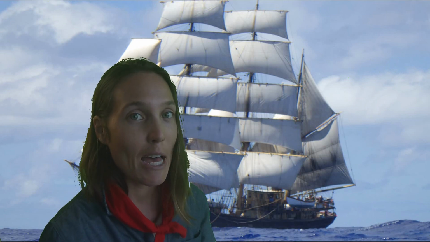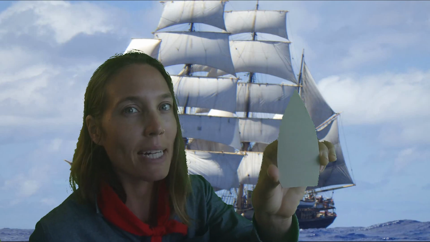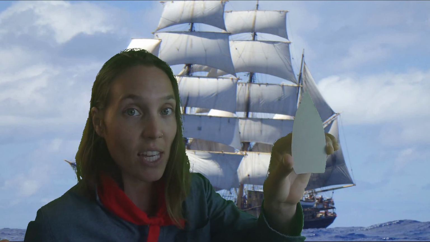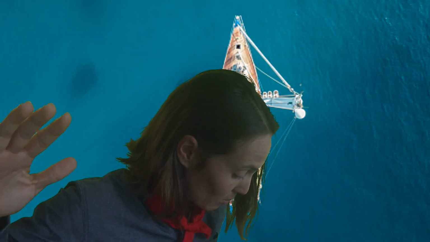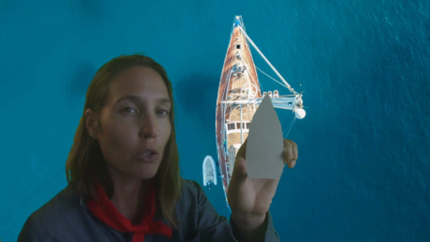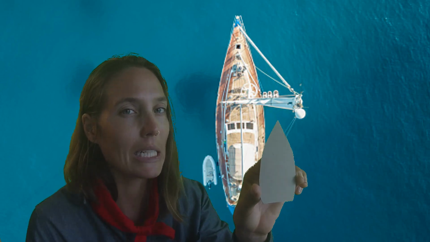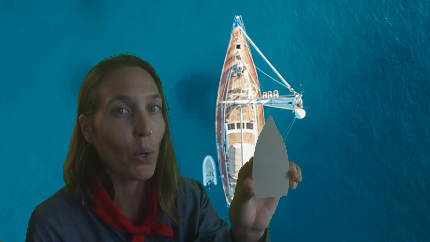Let's take a look at my boat here. Ta-da! Now imagine you're a bird flying high in the sky and you're looking down at the boat. That's what this is, a bird's eye view of the boat. We need to learn a few terms about this boat that'll make it a little easier for us to learn points of sail.